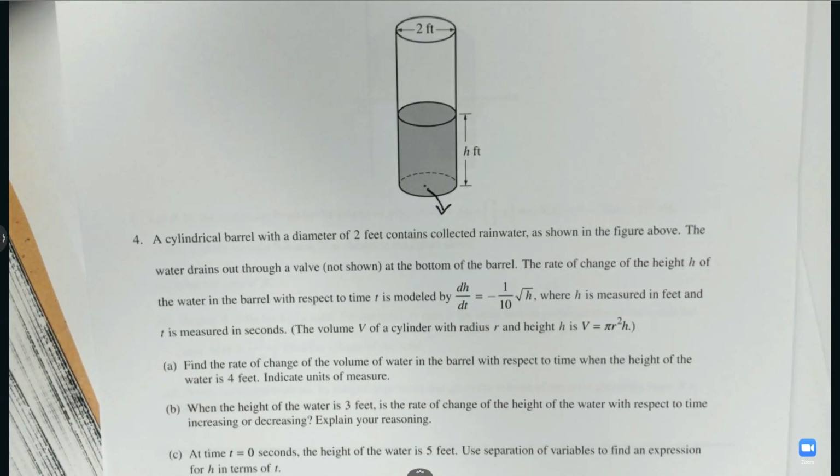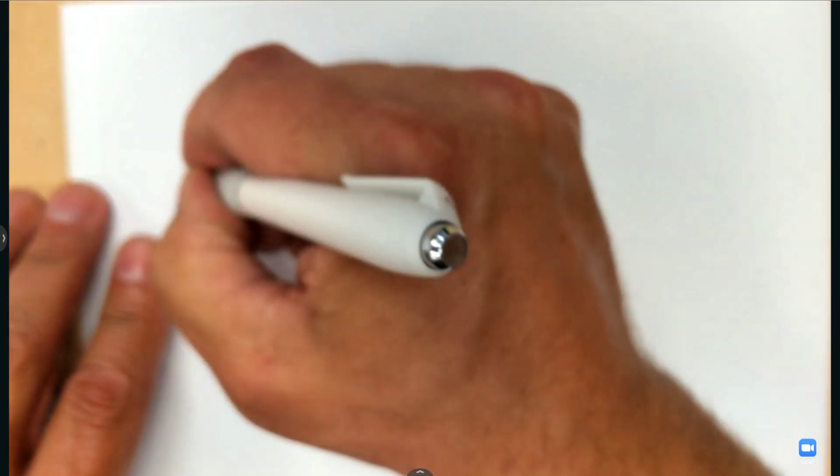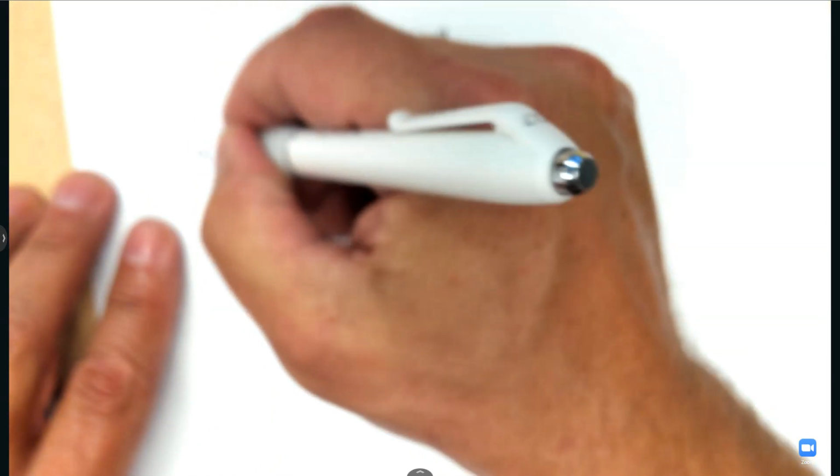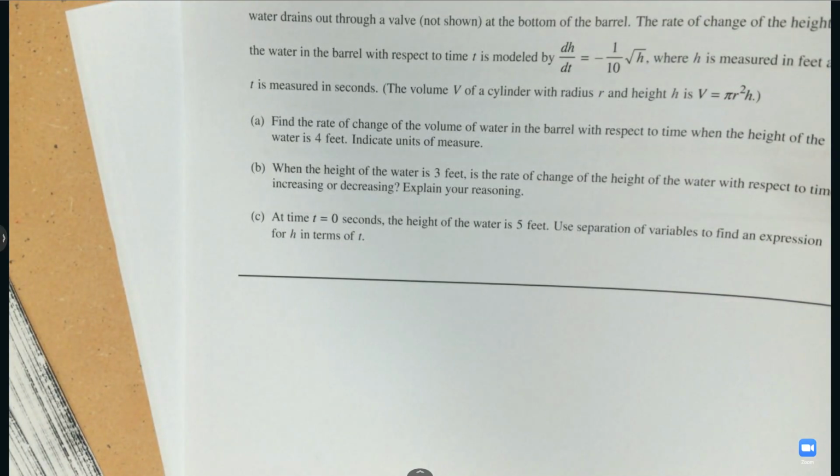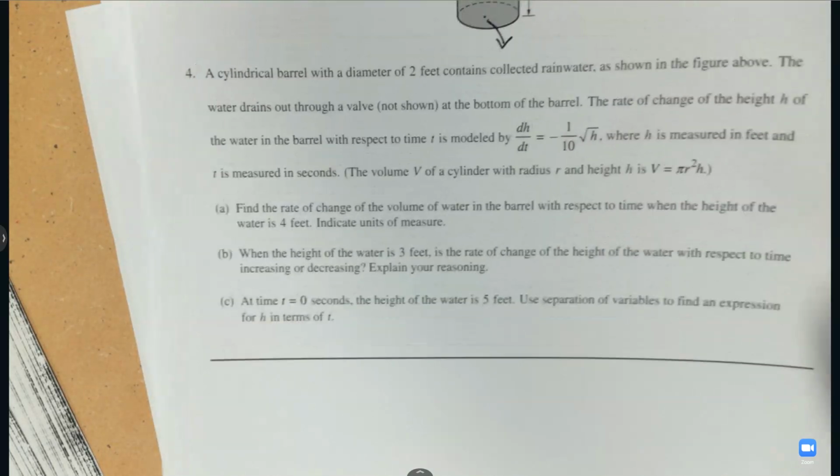So one at a time. Some of these will be easier and some will be more complicated, and that's life. So this is 2019, fresh piece of paper. This is question number 4, which means it's no calculator, so I'm not using Desmos. And the first question is, find the rate of change of the volume of the water in the barrel with respect to time when the height is 4.